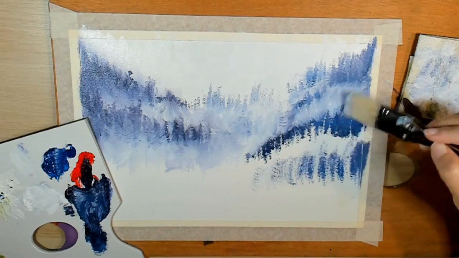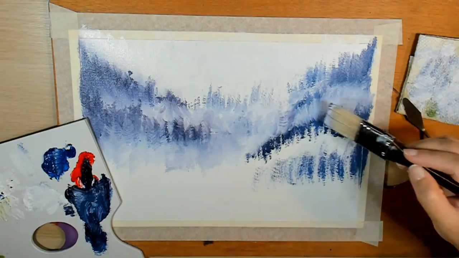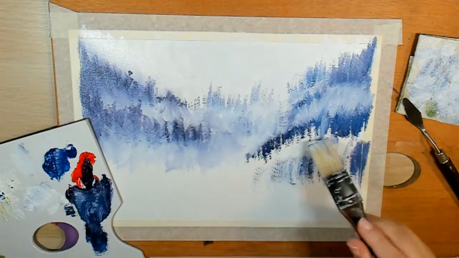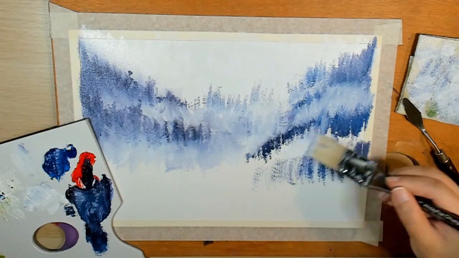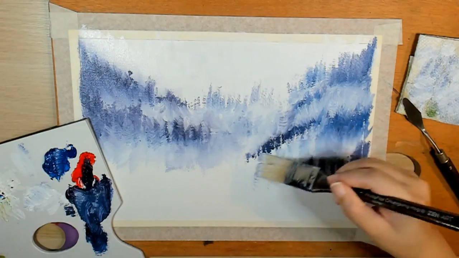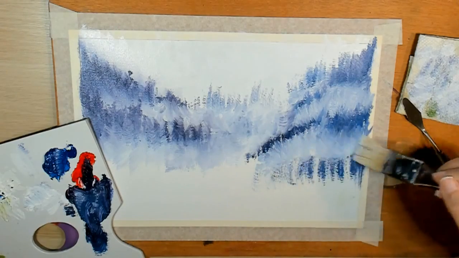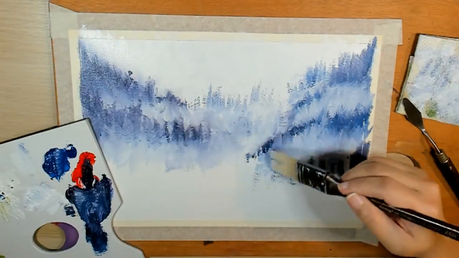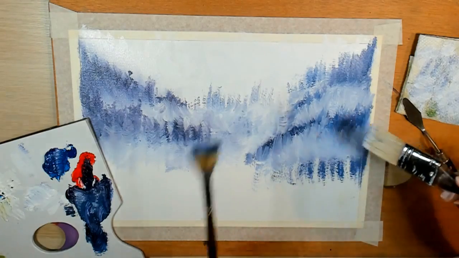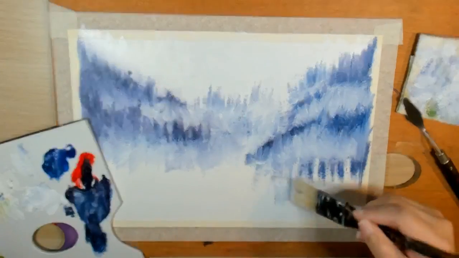Okay, so we all have our different processes. Okay, so again, on below, I'm going to again blend the below of the dark tree line. And remember, I'll just go over them again with another dabbing of my fan brush after.